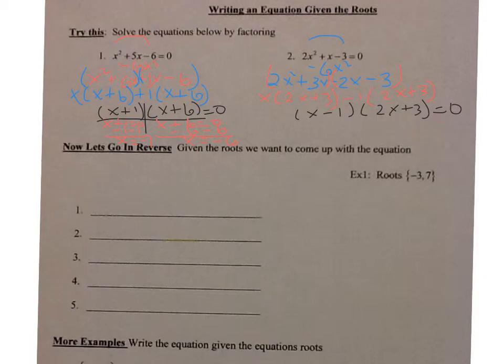I make my t-chart. Set each factor equal to 0. x minus 1 equals 0. 2x plus 3 equals 0. If you recall, I have a 2 in front of that x, so that means that my root on the right-hand side is going to be a fraction. So let's finish up the left side by adding 1. I get x is equal to 1. And on the right side, I'm going to subtract 3. 2x is equal to negative 3. Divide by 2. x is equal to negative 3 halves.